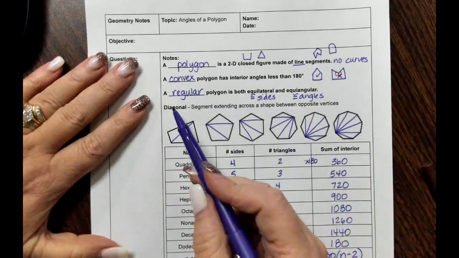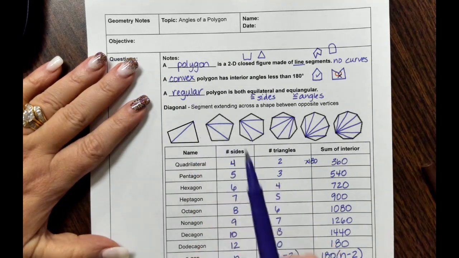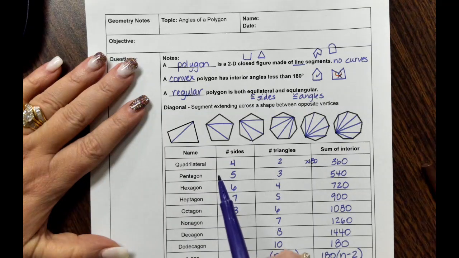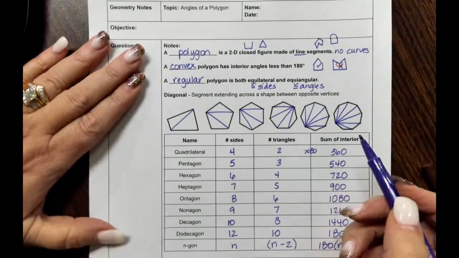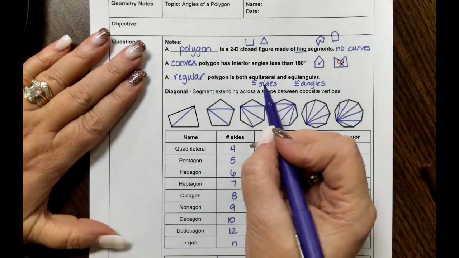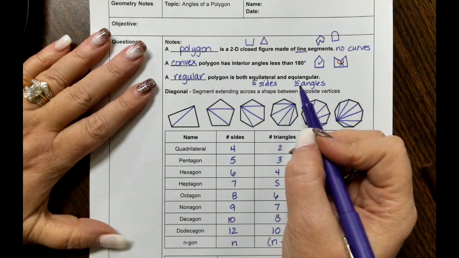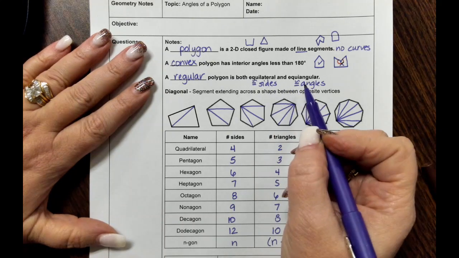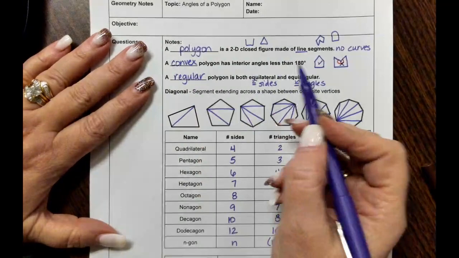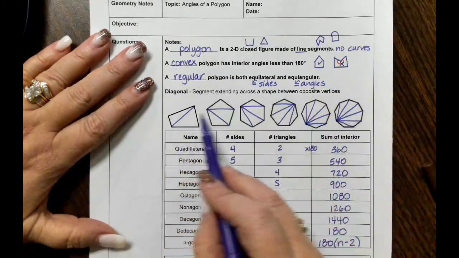And then a regular polygon, we'll be talking about convex regular polygons. Because in order to find the interior angles and the exterior angles, we need to know that all of the sides are going to be the same, equilateral, and all of the angles are going to be the same, equiangular. So that's what it means when it says a regular polygon. It means all the sides and all the angles are equal, and when it's convex, it means it doesn't cave in on itself. It looks like these. These are all convex polygons.